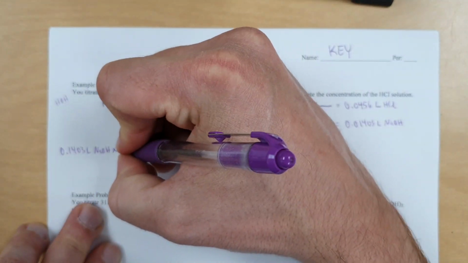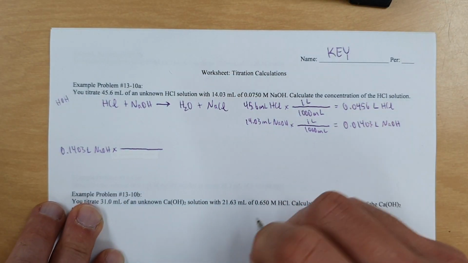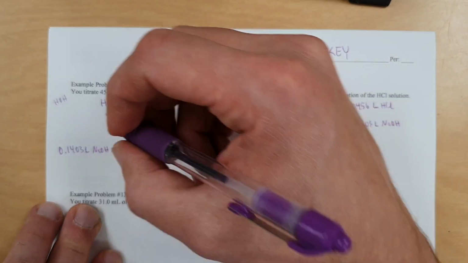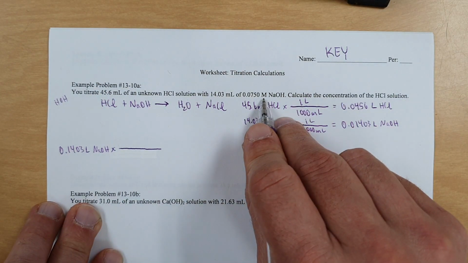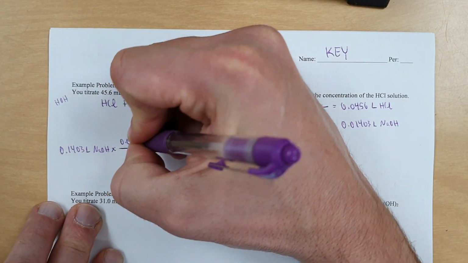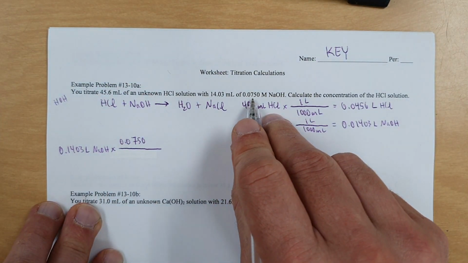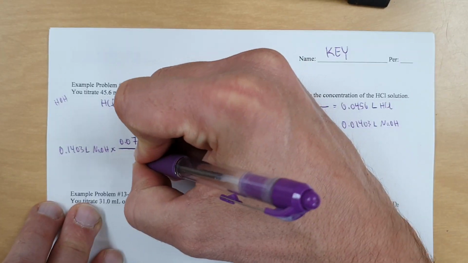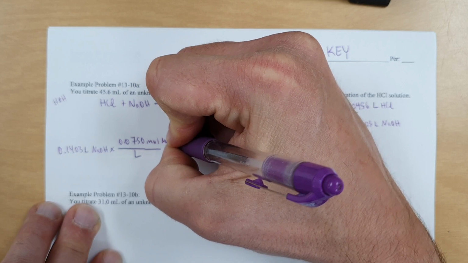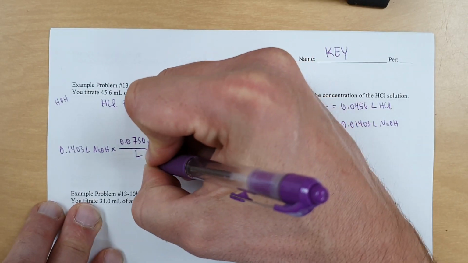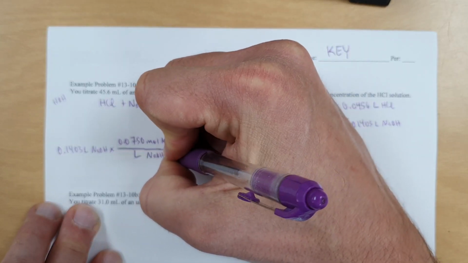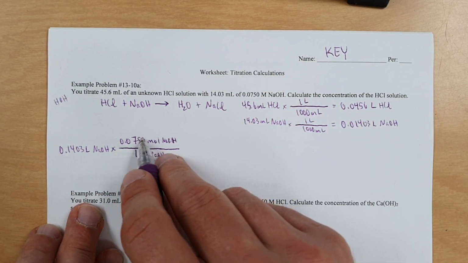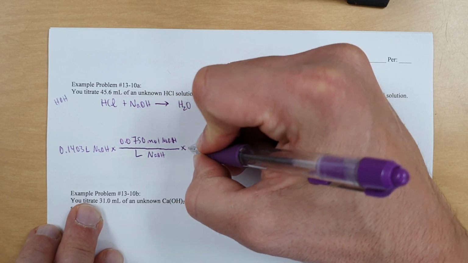Okay, so times what? All right, what do we do? Well, we start with this. We have to break this down into its units. So 0.0750, just put the number right there. Molarity is moles per liter. And I'm just going to specify the chemical identity on each, NaOH. That way liter cancels liter, that's good. So now we have units of mole.